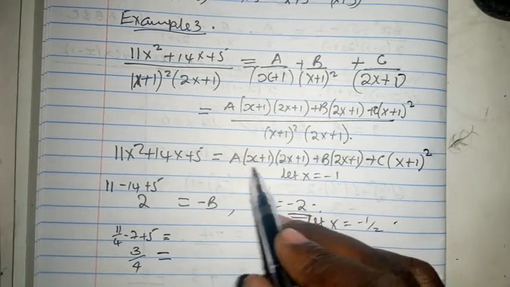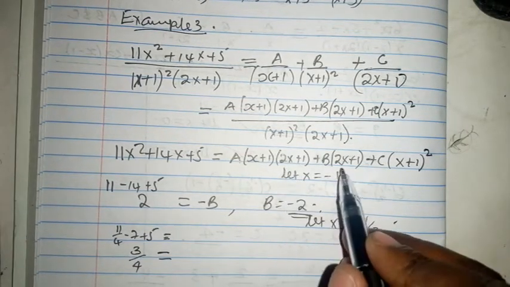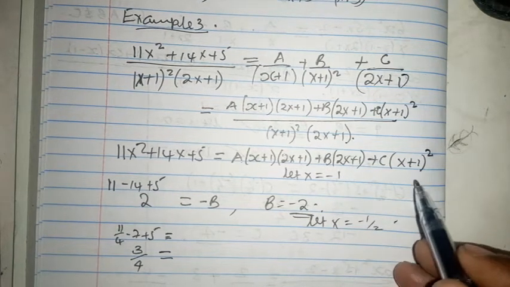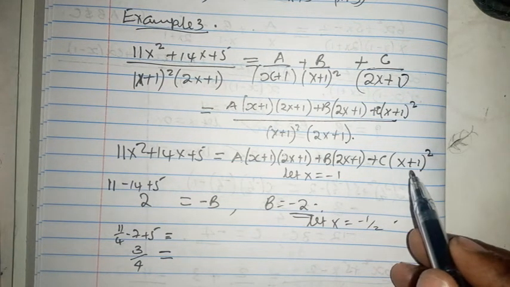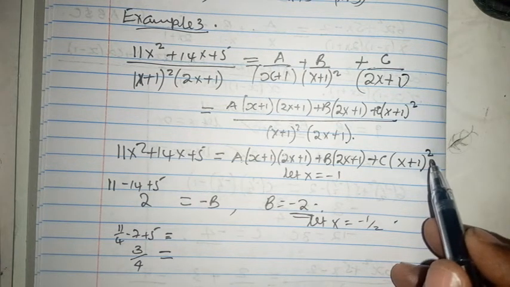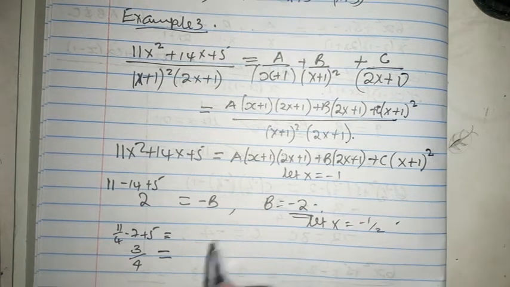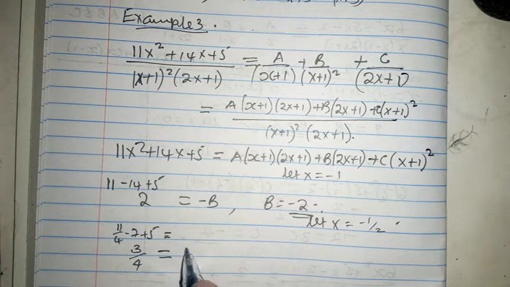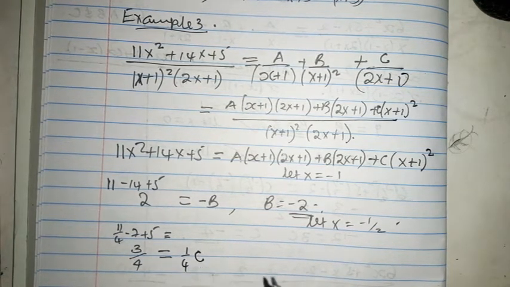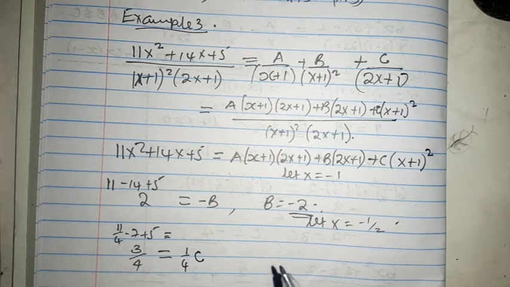The whole of this becomes 0 because this bracket is 0. The whole of this becomes 0 because this bracket is 0. And minus a half plus 1 is a half. A half squared is a quarter. So we are talking about a quarter c. It is a quarter c.